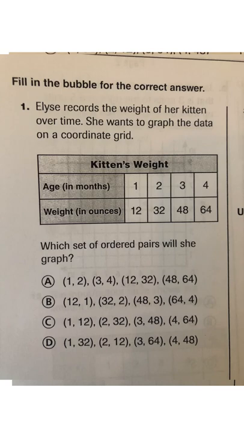Number 1. Elise records the weight of her kitten over time. She wants to graph the data on a coordinate grid. Kitten's age in months, weight in ounces. Which set of ordered pairs will she graph?